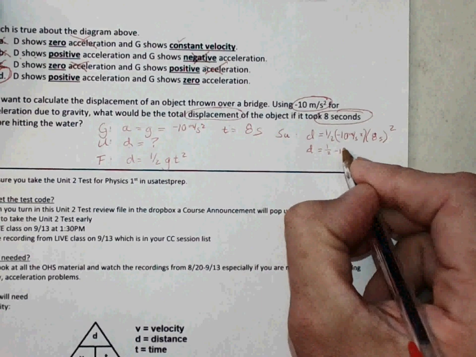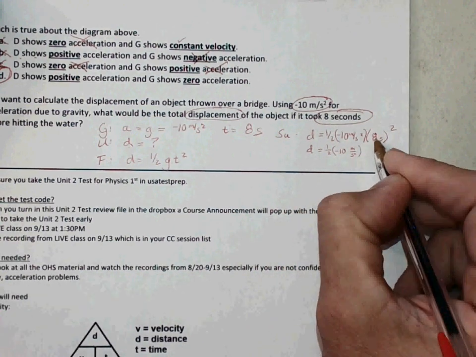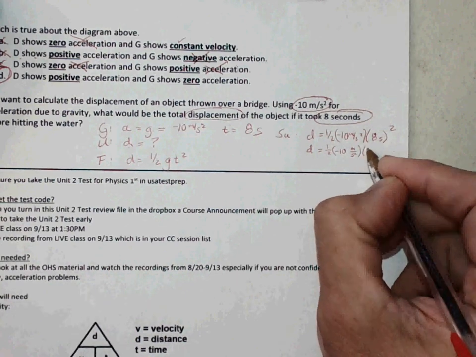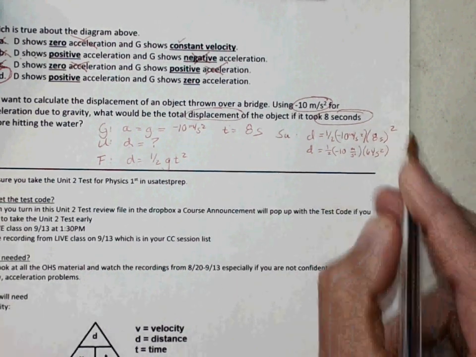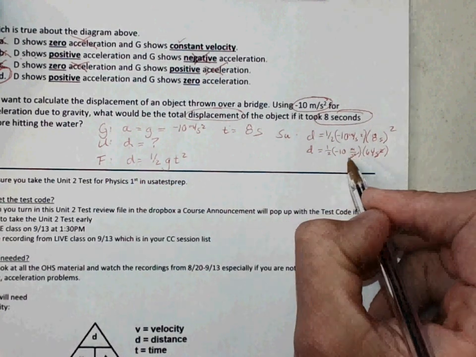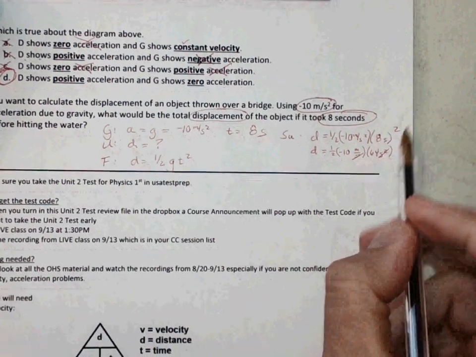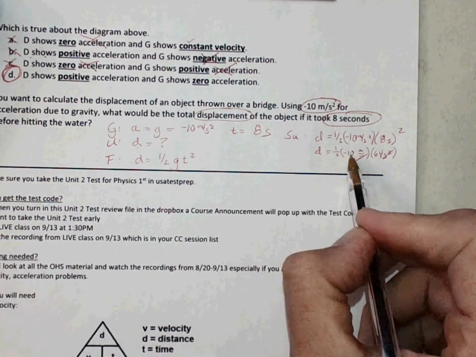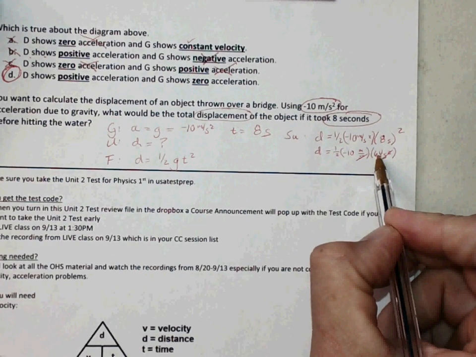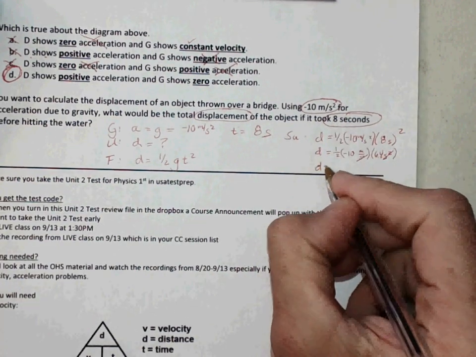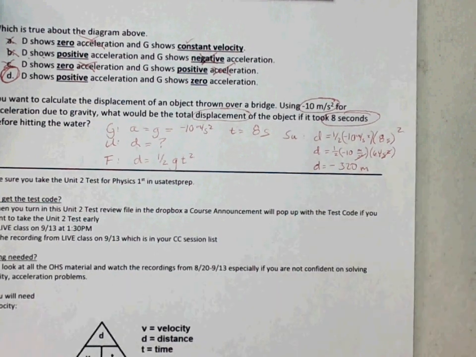I'm going to keep the -10 meters per second squared. 8 squared is 64. S squared is S squared. Don't forget that. Notice S squared and S squared cross off. I'm left with meters, which is a distance. Yes. Right. -10 times 64 is -640, but I need half that. So it's -320 meters.